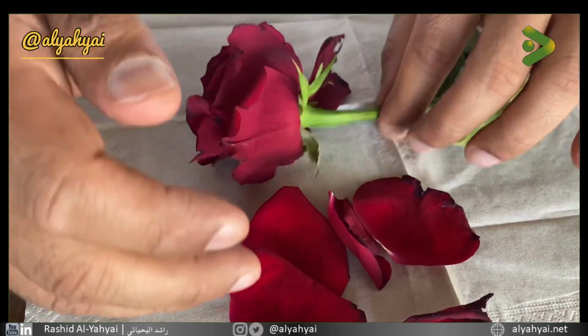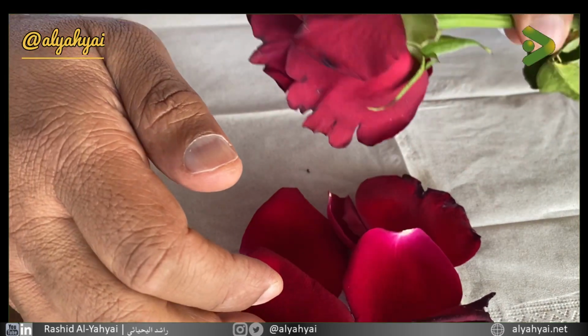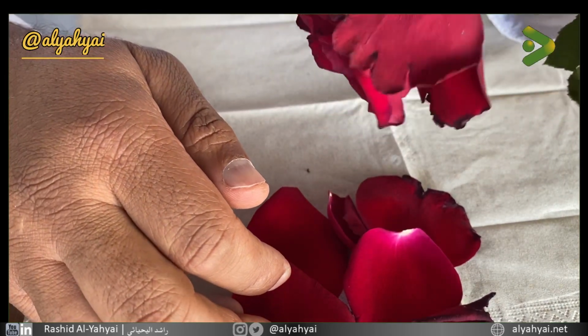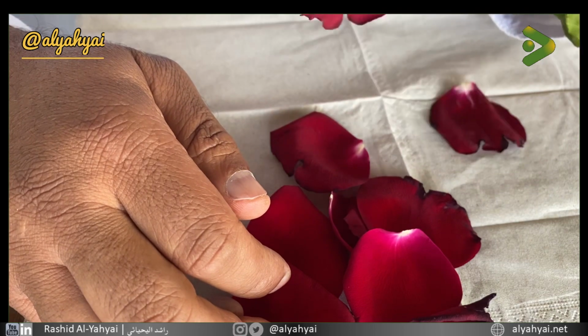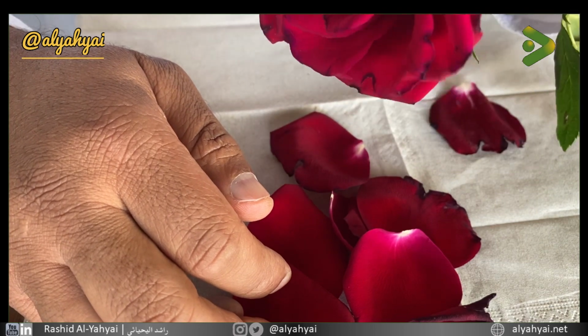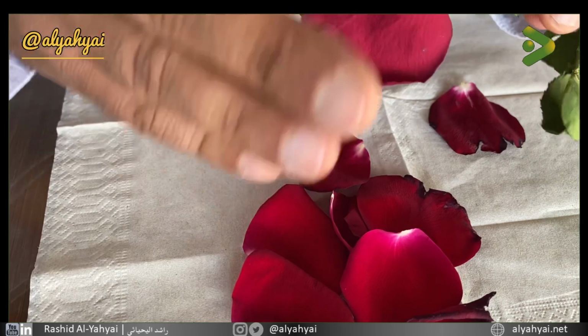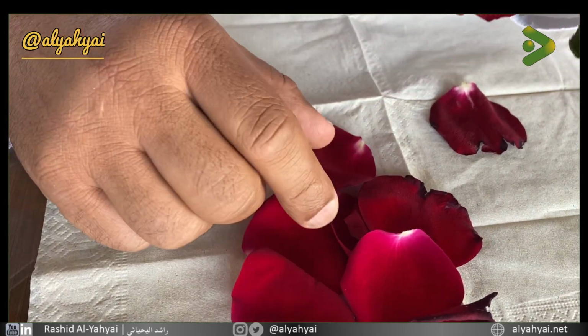of using this rose. This is a rose, and we have many fruits that belong to the rose family, including apples, pears, and stone fruits. All of these are roses. Even strawberry is a rose from the rose family.